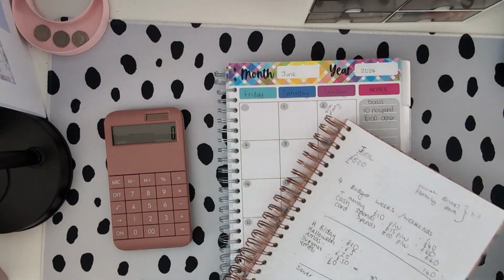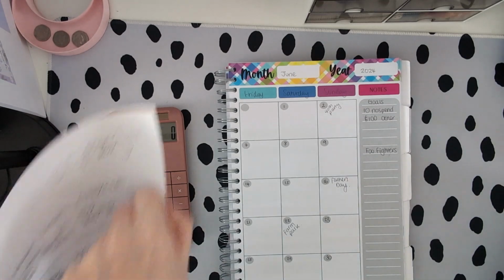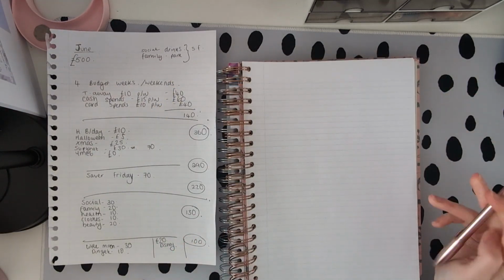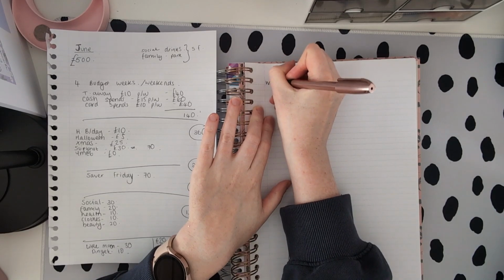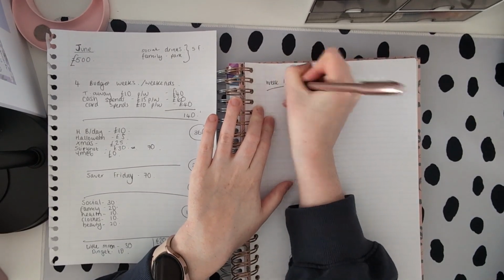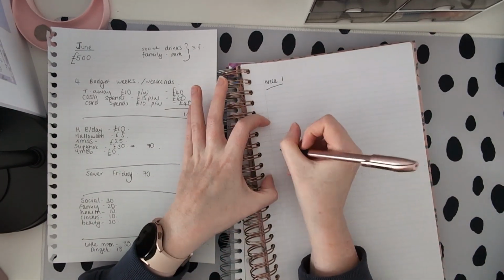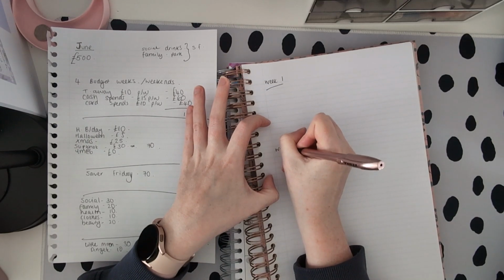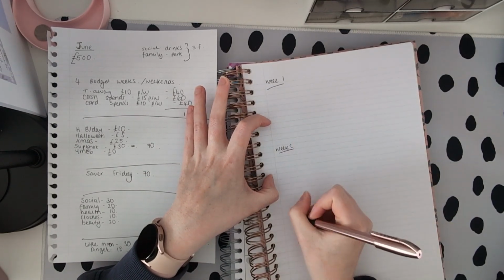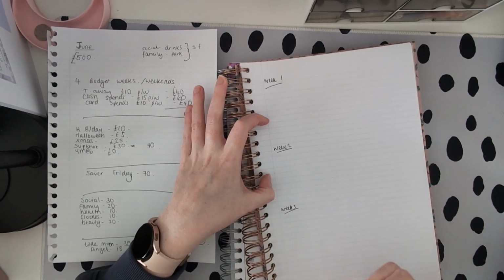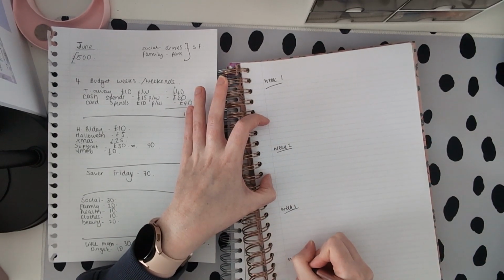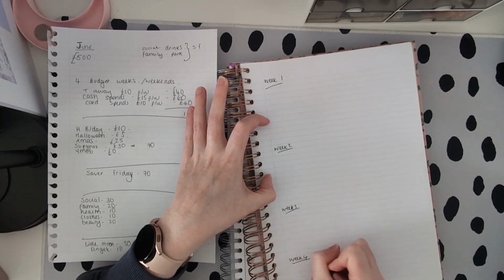Now, obviously, we cash stuff weekly, don't we? So this is what I do. I saw Budget with Kerry do this, and I was like, that is a genius way of doing it. Week 1, week 2, week 3, shit, ran out of room, and week 4.